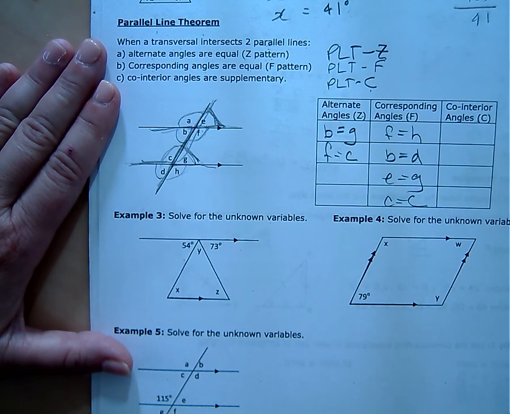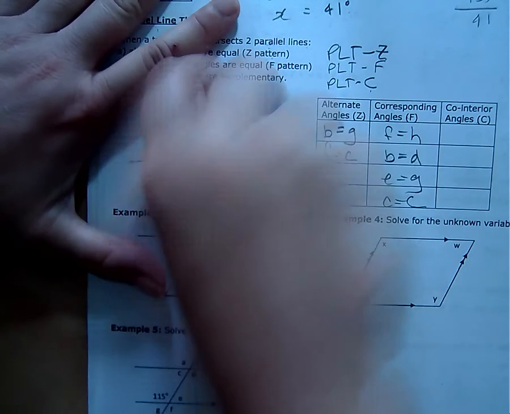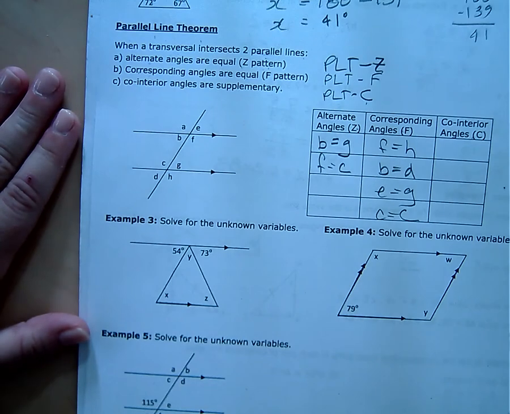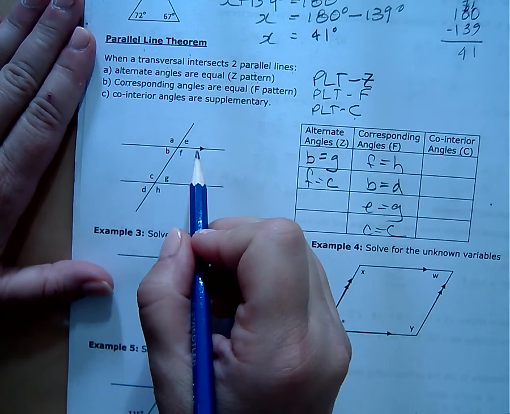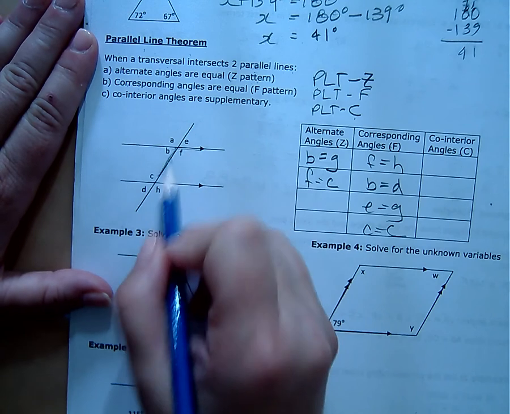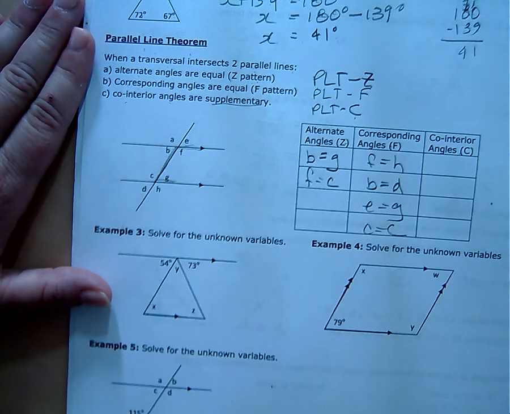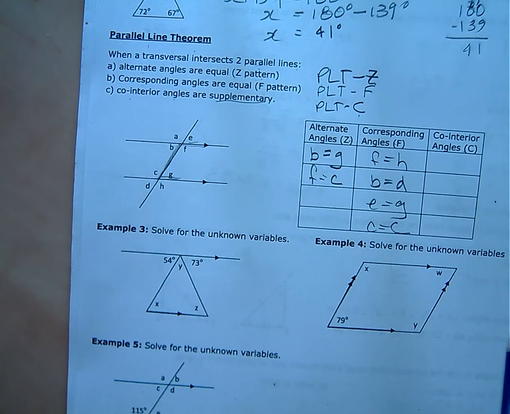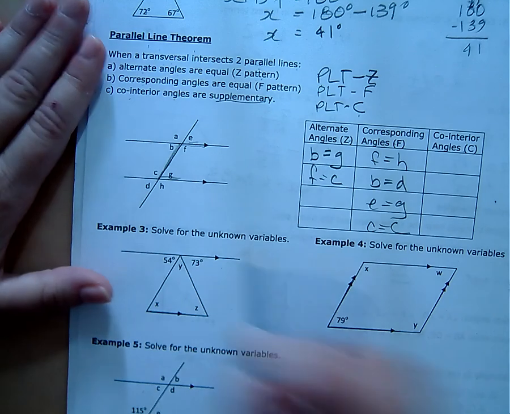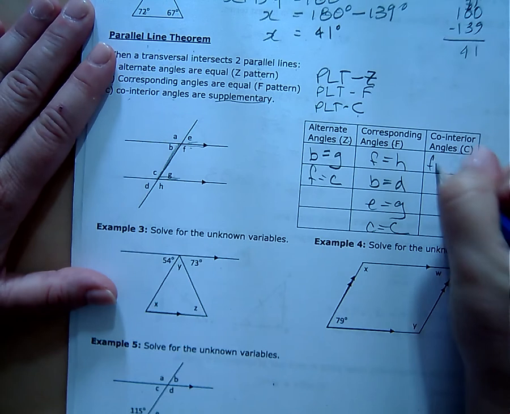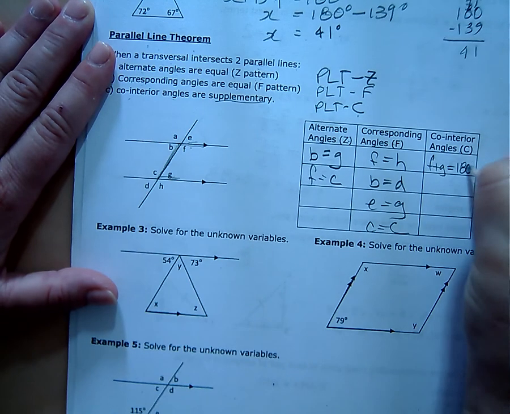Alrighty, it's getting pretty messy. Let me take out the big eraser and really clean this up for the co-interior ones. So now for our co-interior angles, we have this letter C, and these angles are not equal. These angles are supplementary, and supplementary means that they add to 180. So the co-interior angles F and G: F plus G equals 180 degrees.